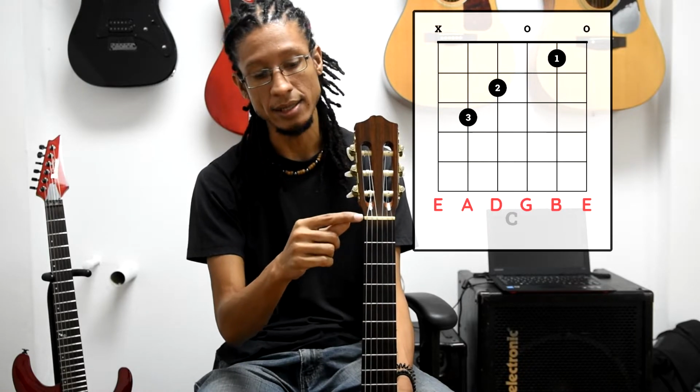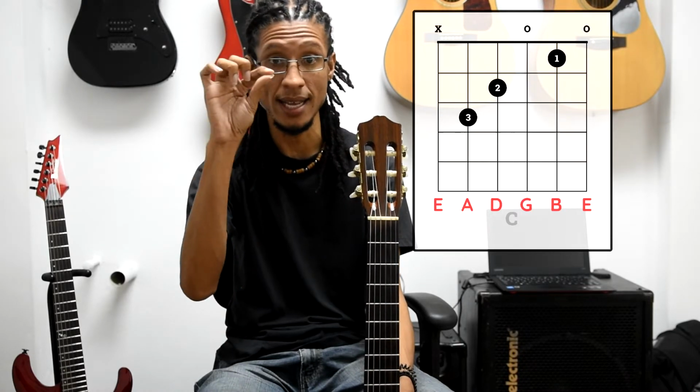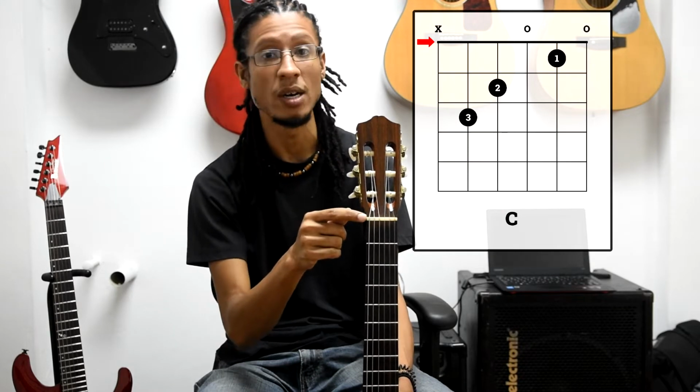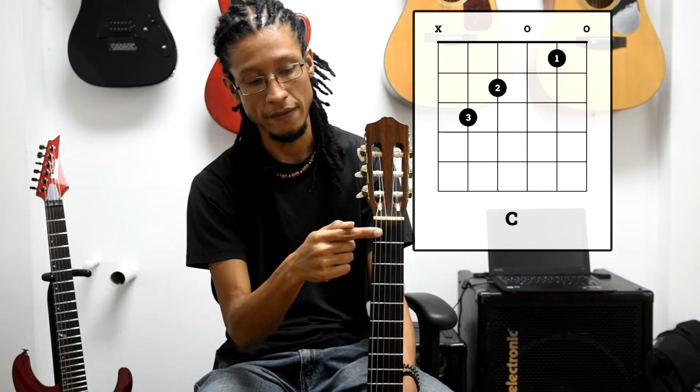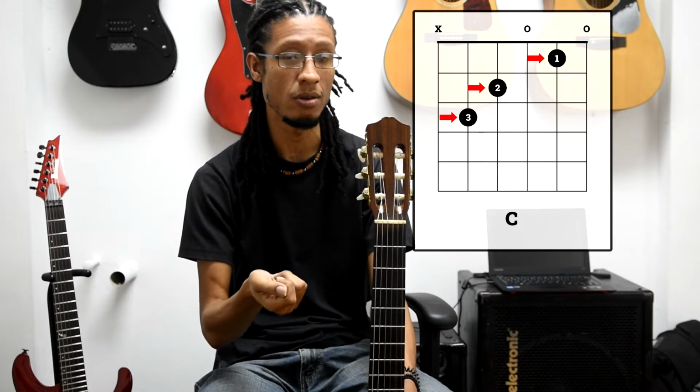Then on top of the diagram, we have a thick black line, and that is our nut. And then we have horizontal spaces going down. We can think of those as the frets on the guitar, 1st fret, 2nd, 3rd, 4th, and 5th. Inside of the diagram, we have black dots, and those black dots are telling us where to place our fingers to play the chord. And within those black dots, we may find numbers. In this diagram, there are numbers. Some diagrams don't have them, but those numbers are suggesting which fingers we should use to play the chord.